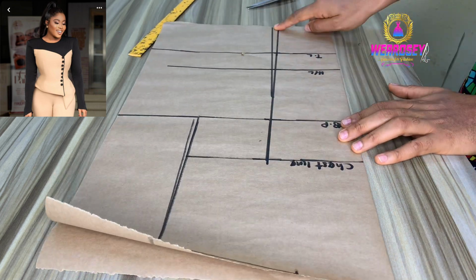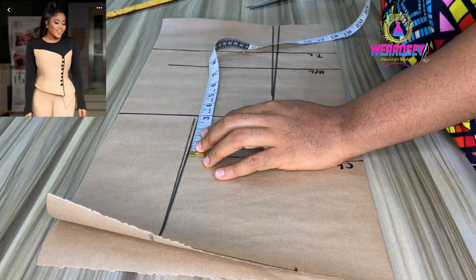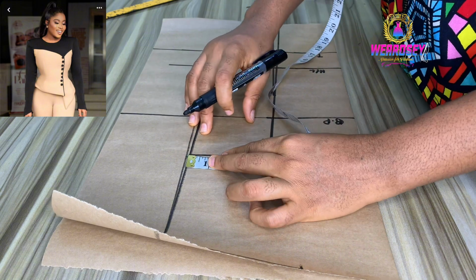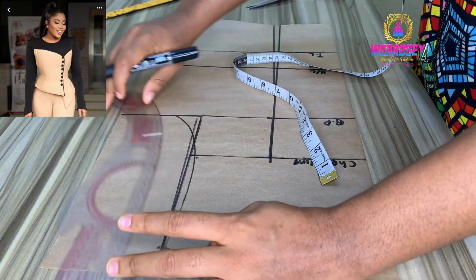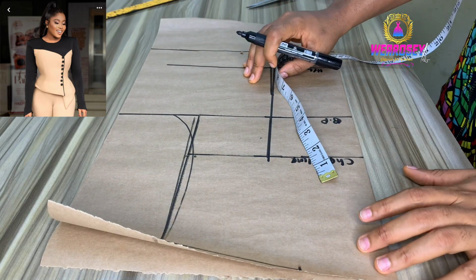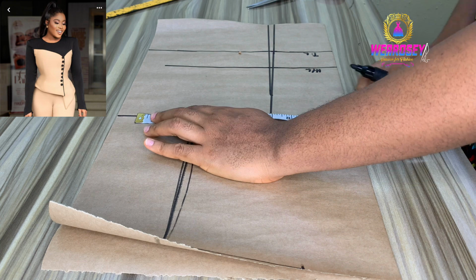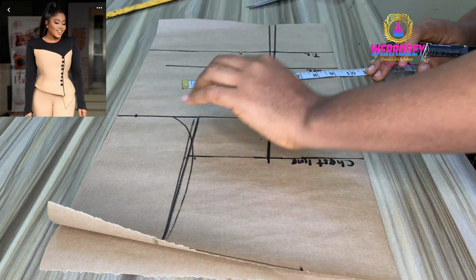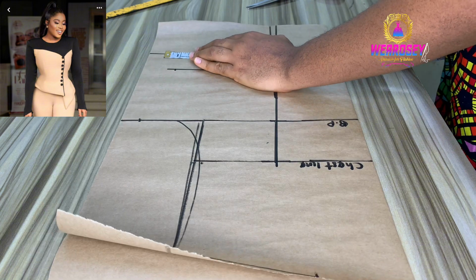All right, so I'm done drafting. We are going to input our measurements. Now, when you're inputting your measurements, you have to do your measurements divided by 4 plus your allowance. So if your bust is 24, divided by 4 is 6, plus allowance. Most times I like to add 2 inches allowance to my outfit.